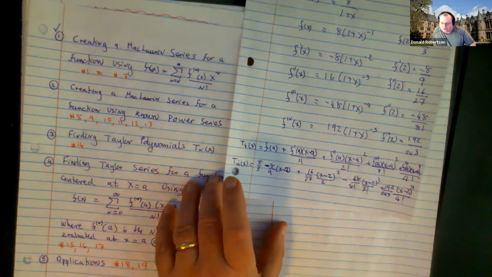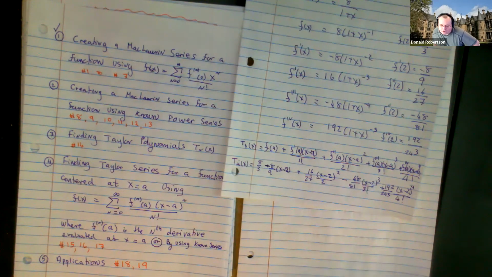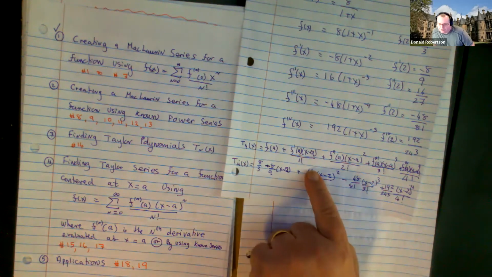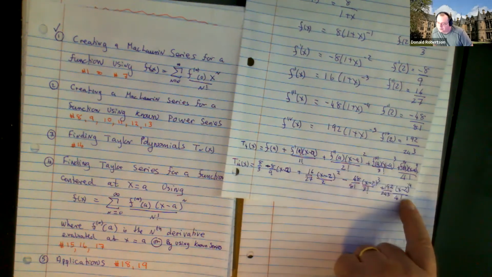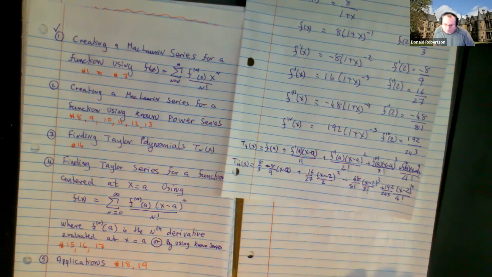Do you agree it's ugly? So here's the good news. No, you don't FOIL that whole thing out and make a polynomial. So you leave things as x minus 2 cubed and x minus 2 to the 4. That's good news. Bad news is I'm not finished yet, because some of these guys cancel, don't they? And I have to simplify them down.